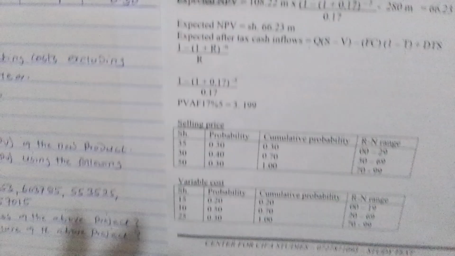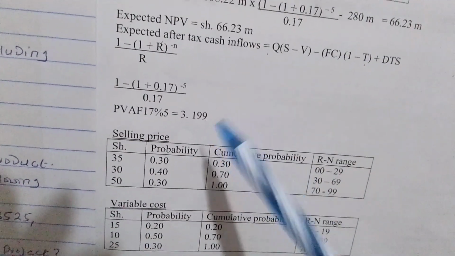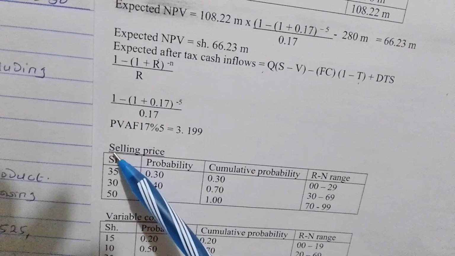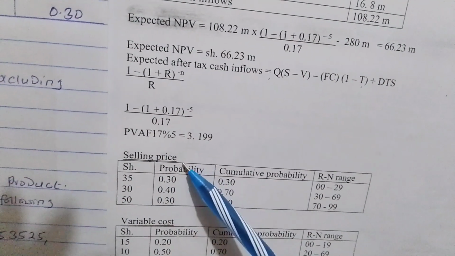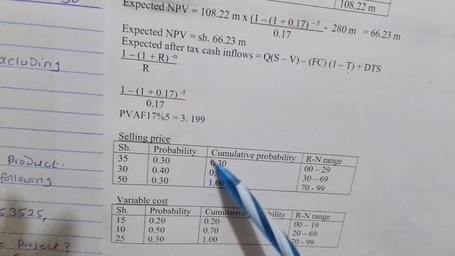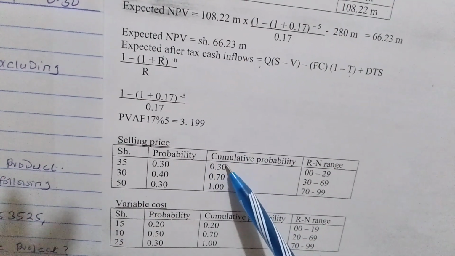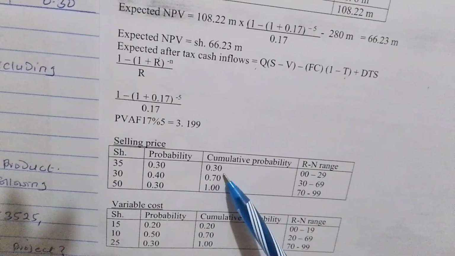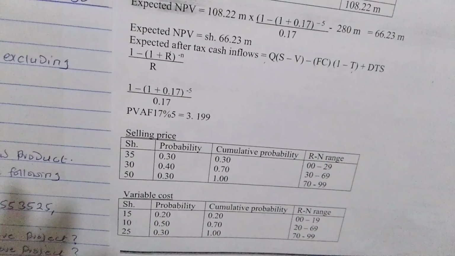So the selling prices and probabilities are as provided, and then we accumulate them. 0.3, then plus 0.4, you get 0.7. 0.7 plus 0.3, you get 1.